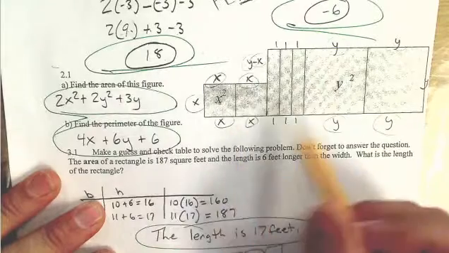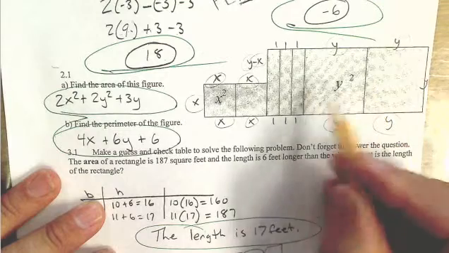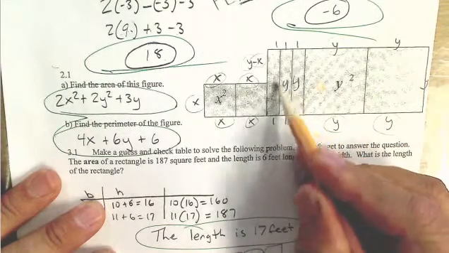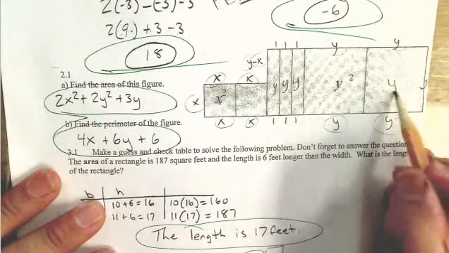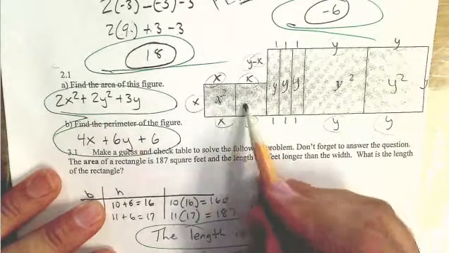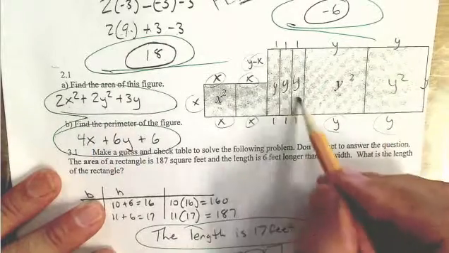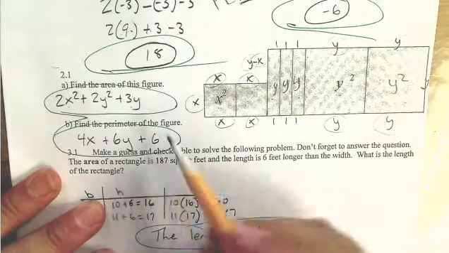To find the area, it's just what's inside. If this is a y squared, then this side is a y and this side is a y. So this guy is called a y and a y and a y since it's 1 times y. And this is an x squared, so I have 2 x squareds, 2 y squareds, and 3 y's. Should be super simple on the area.